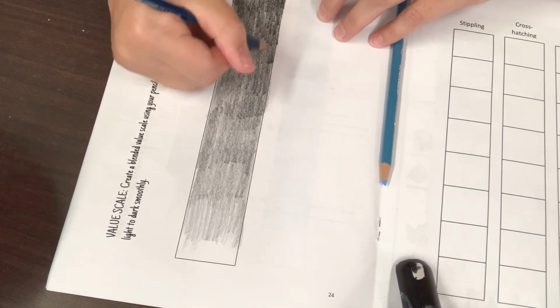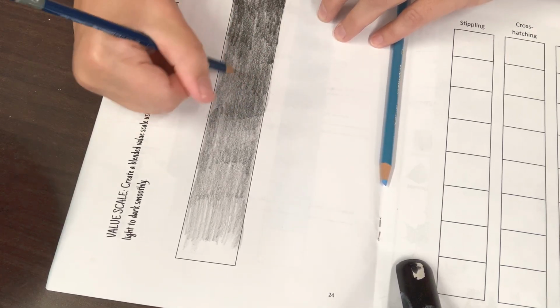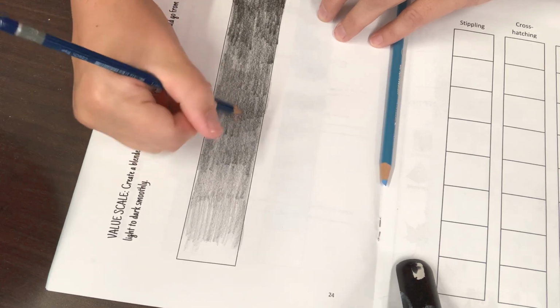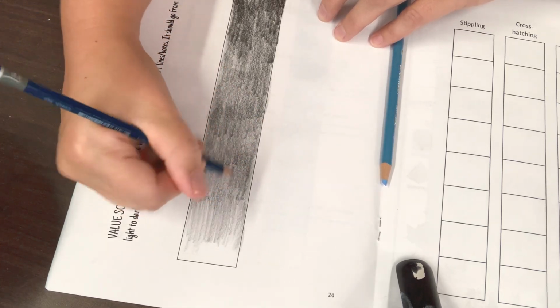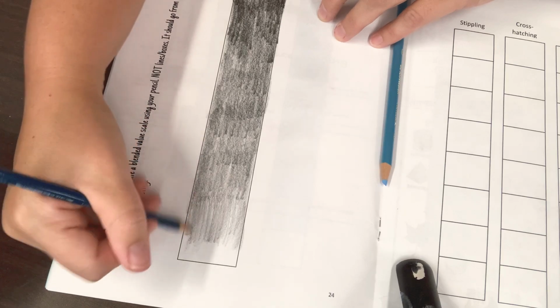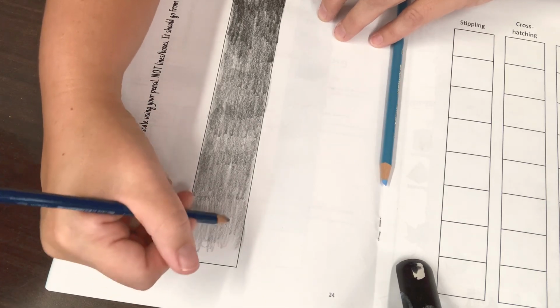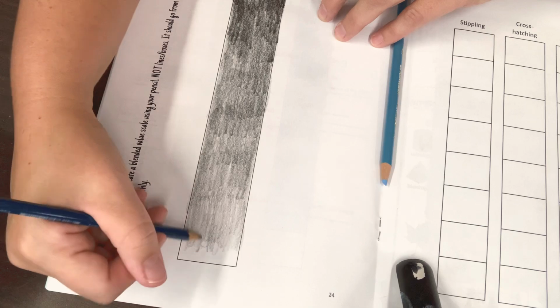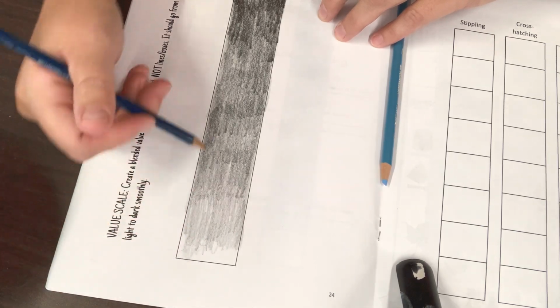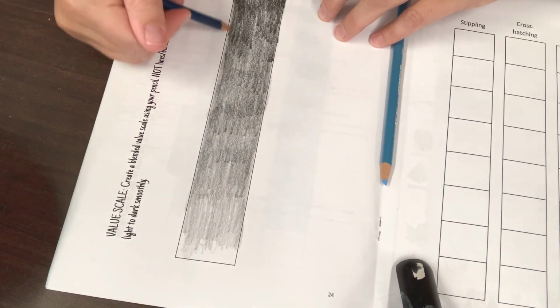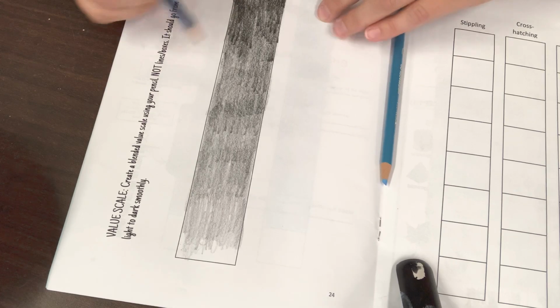Because I'm going pretty fast, I'm not super rendering all these lines out, but you do want to take your time and do that, okay? Down here pretty much ends up in white, and I'm barely touching the paper down here. Okay, so that is page 24.